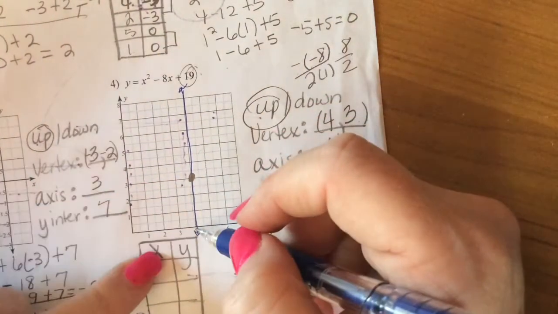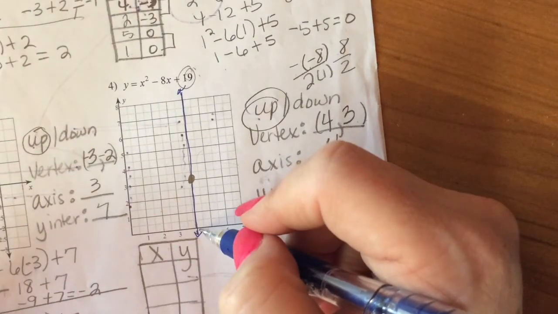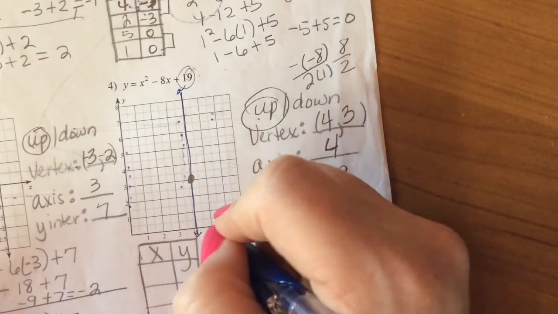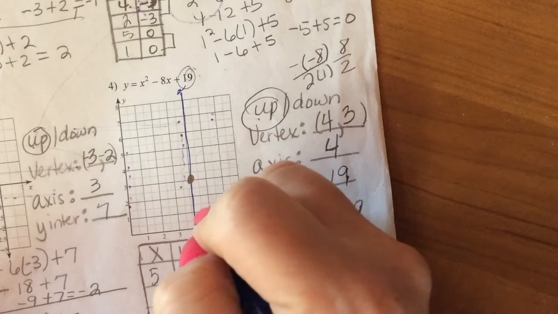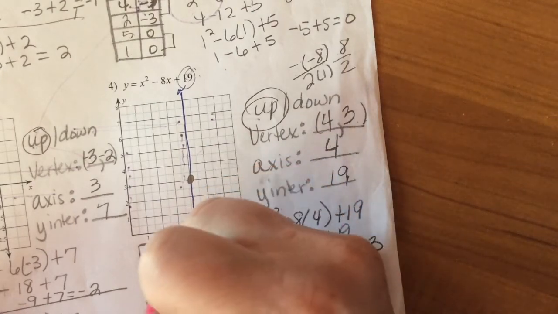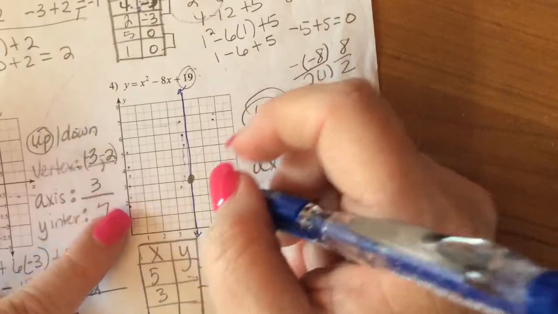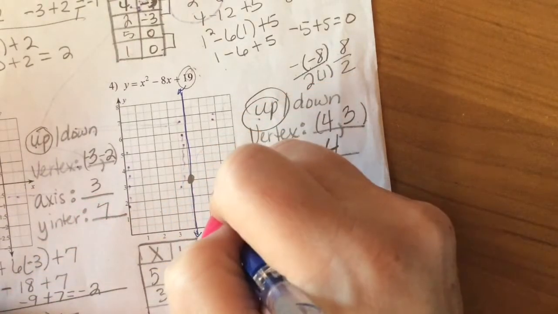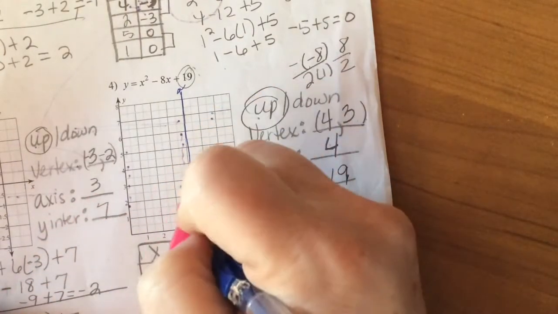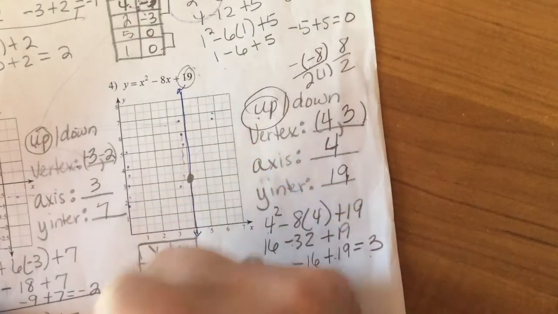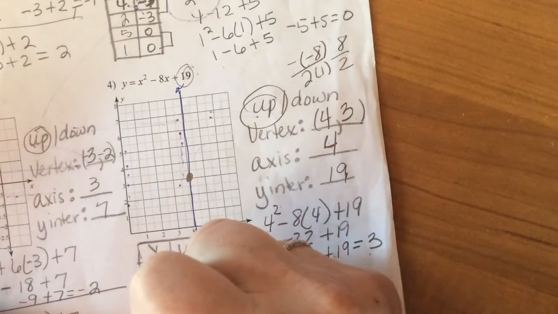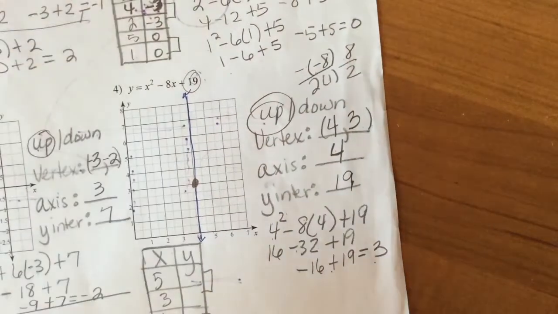So once again, I'm going to go from here. 4 is our axis. So I'm going to go 1 to the right for 5. 1 to the left for 3. They're going to be the same height or y value. So then from there, I'm going to go 2 to the right, which is a 6, and 2 to the left, which is a 2. Once again, they're going to be the same.